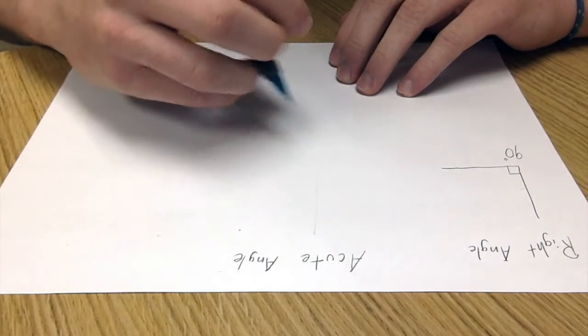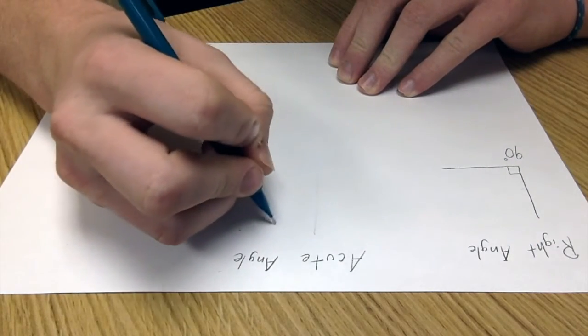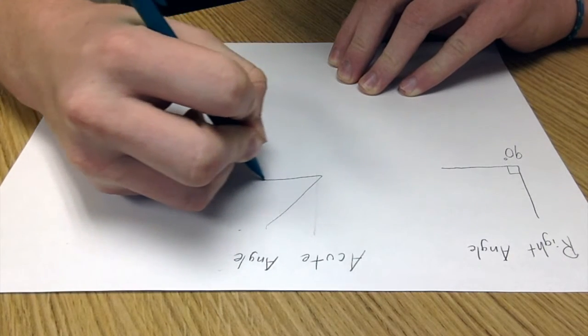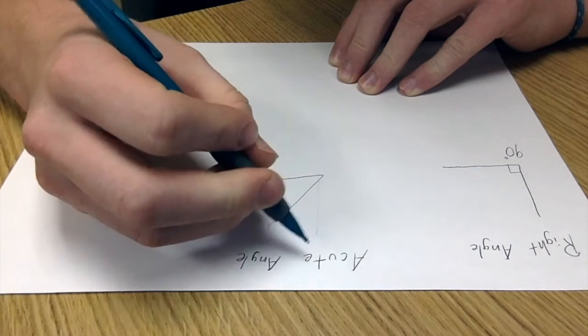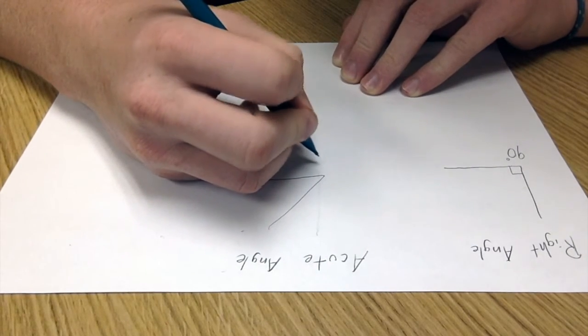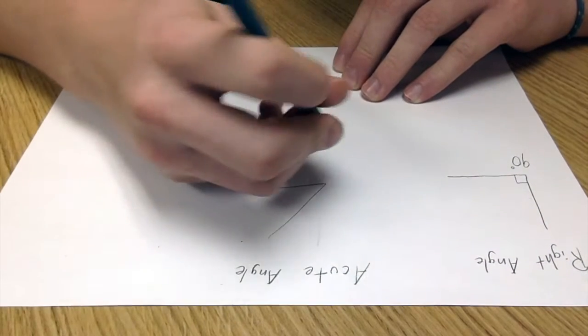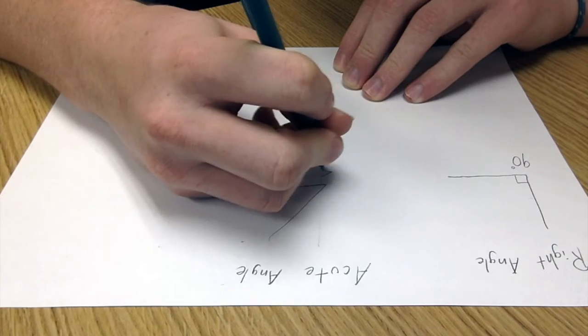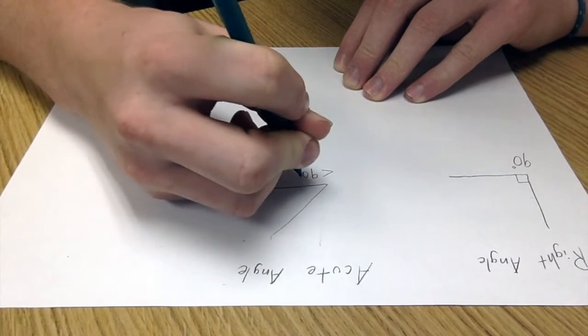Next we have the acute angle, and the acute angle is always below 90 degrees. So 90 degrees would be like straight up, and the acute angle is always less than 90 degrees. So we usually put the less than sign and then 90 degrees.